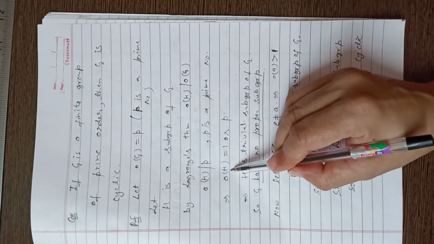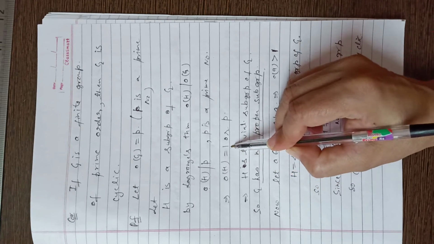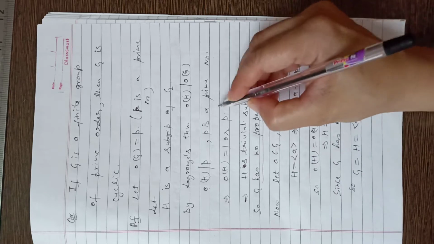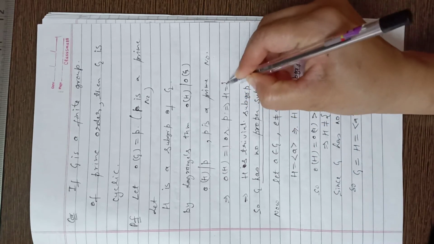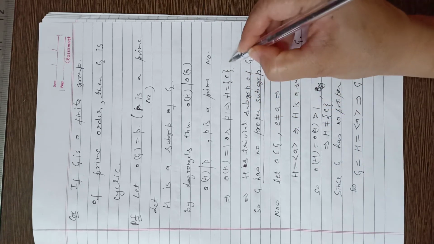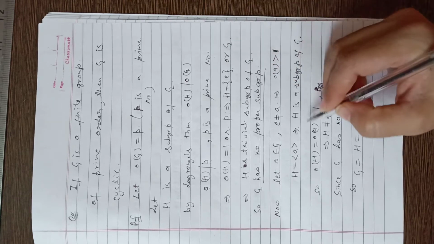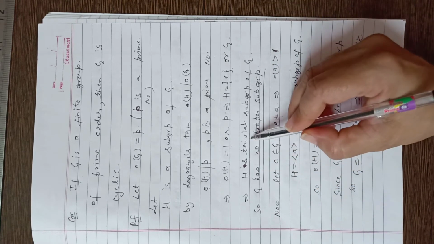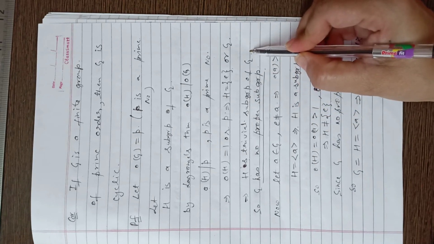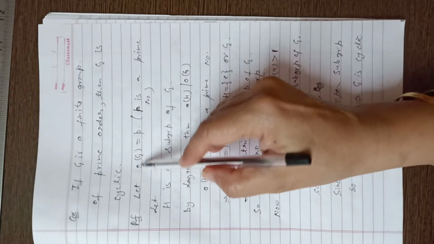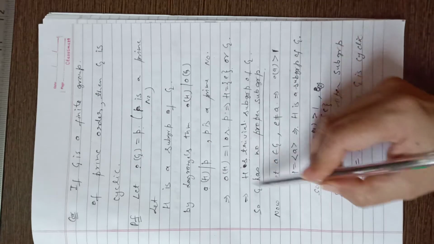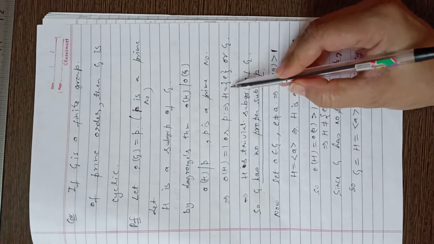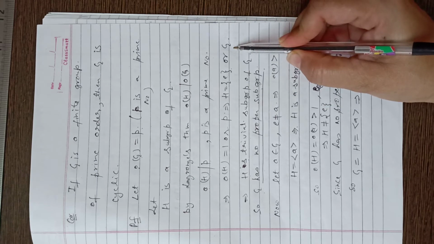That means H will have either only one element or all p elements. That means H will either be the singleton set containing the identity element or it will be the whole of the group G. So that means H is a trivial subgroup of G. So what we proved is that when the order of G is a prime number, then G has no proper subgroups. It has only two trivial subgroups.